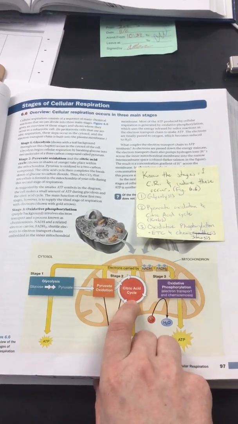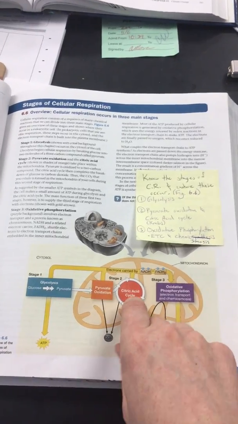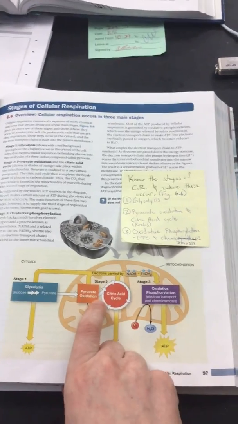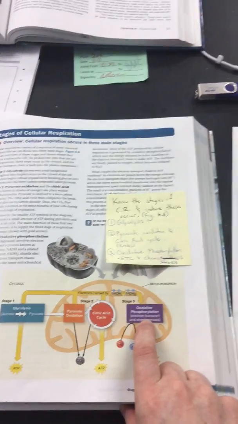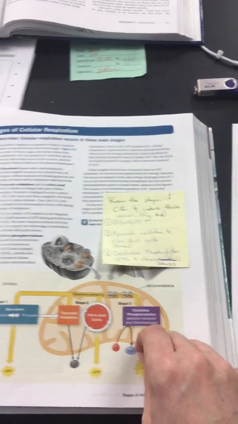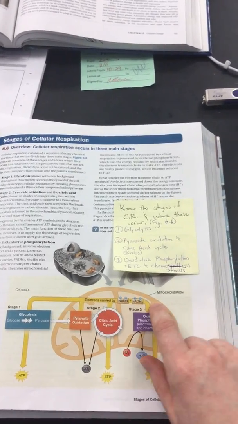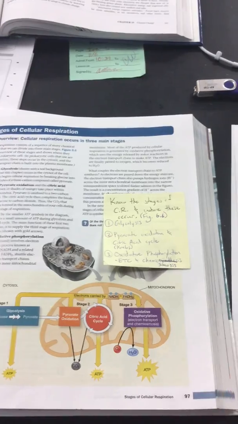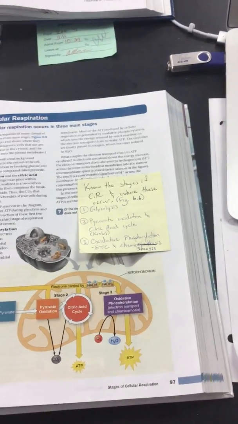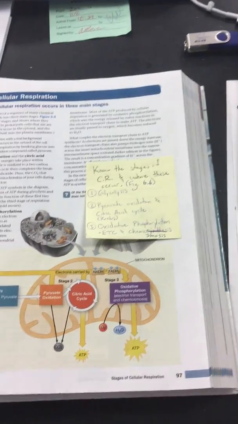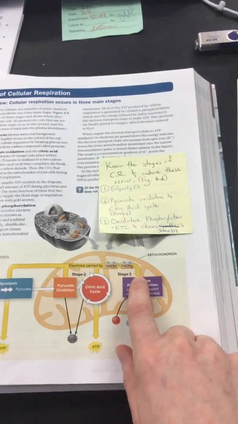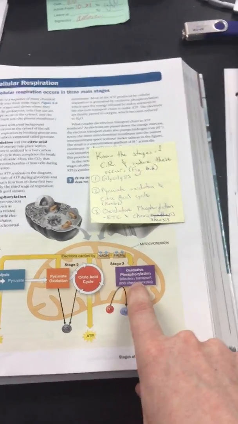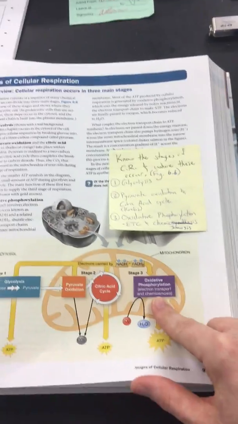Pyruvate oxidation and the citric acid cycle take place in the matrix, so it's in the innermost portion of the mitochondria. In order for that to happen, pyruvate has to be pulled into the mitochondria, so that takes some energy. The third stage happens on the inner membrane, so it's in between the inner membrane space and the matrix, and the molecules that help make that possible are actually embedded into the membrane. So it's kind of like talking about proteins being in the membrane and the fluid mosaic model of a cell membrane. The inner membrane of the mitochondria has proteins embedded in it that help make oxidative phosphorylation possible. So we'll talk about what those proteins are and how that works, okay?